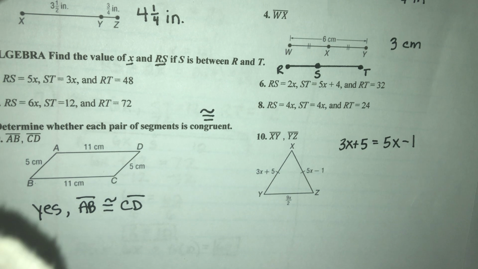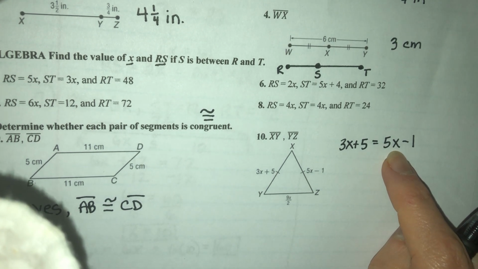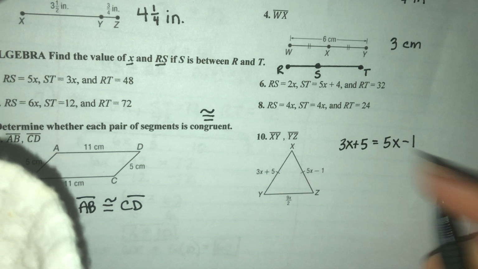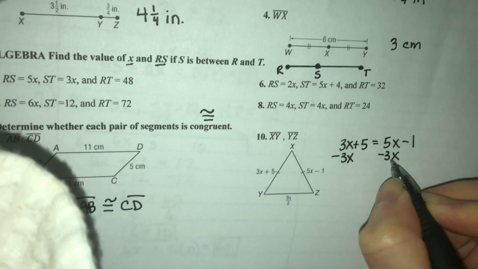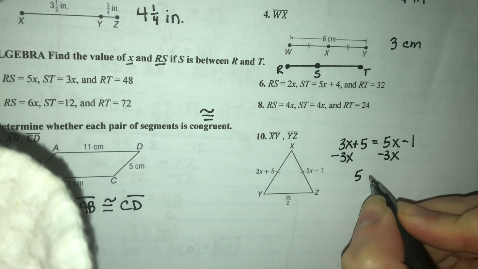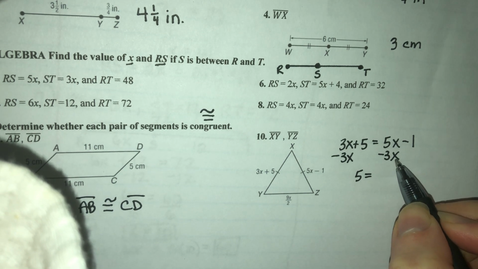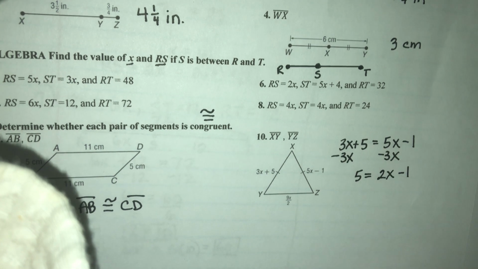But you can't just go moving things. Do you remember how you get that 3x over to the right side to combine with the other x in the problem here? You have to do the opposite. Since it's being added, we subtract. Minus 3x minus 3x. So this side will only have a 5 on it. And this side we do 5x take away 3x, which leaves us with 2x, and then that minus 1.